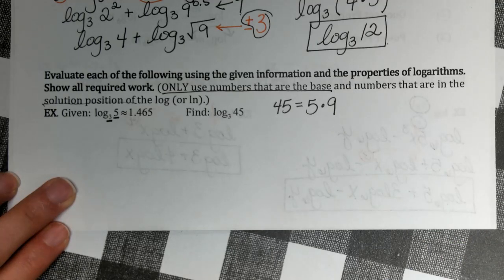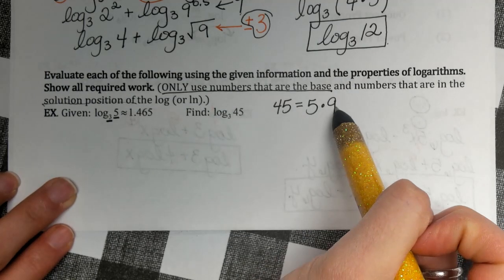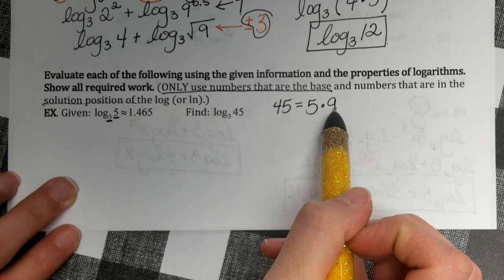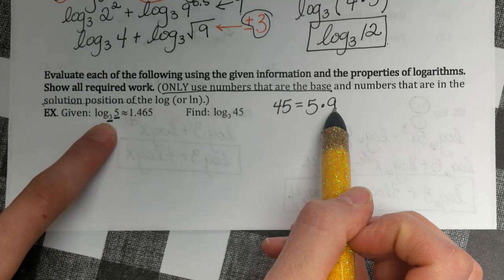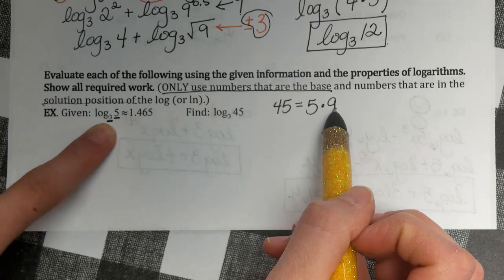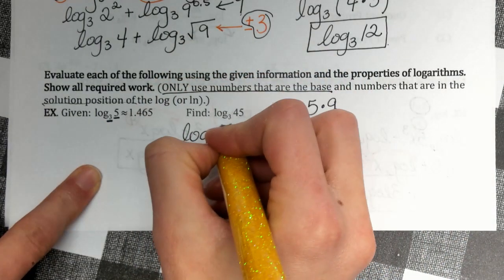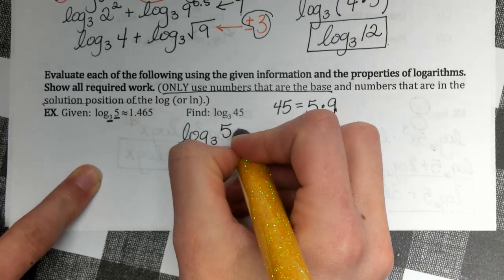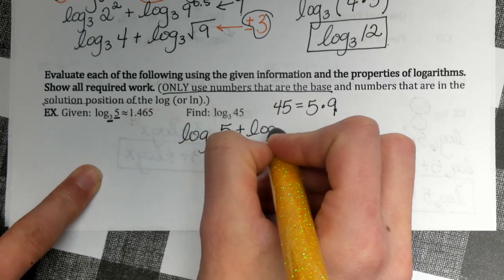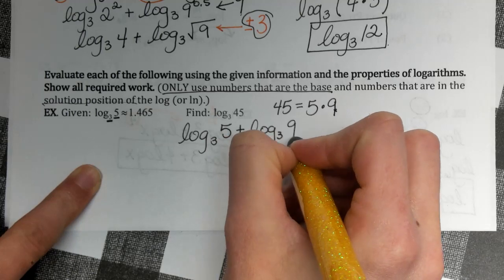Knowing that I need to break it to a 5 is not hard. Here, 9 isn't any part of this. So if I'm doing log base 3 of 5, now I'm multiplying, so that means I add log base 3 of 9.